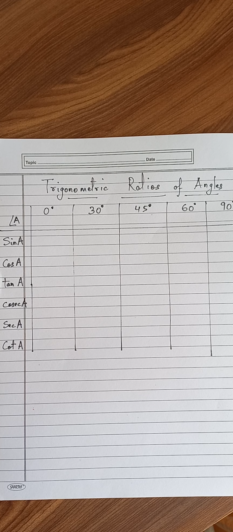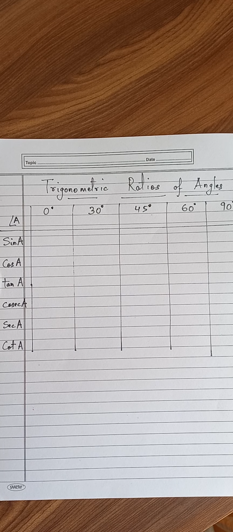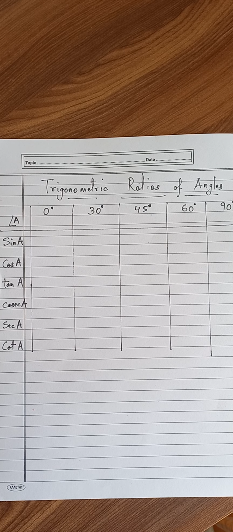And today I'm going to tell you how we can learn about the angles. You can see it in your book very easily that there is a tabulated form of values of angles regarding trigonometry, but it's quite difficult to remember all the values. Here I'm going to tell you a few tricks through which you can learn it very easily.